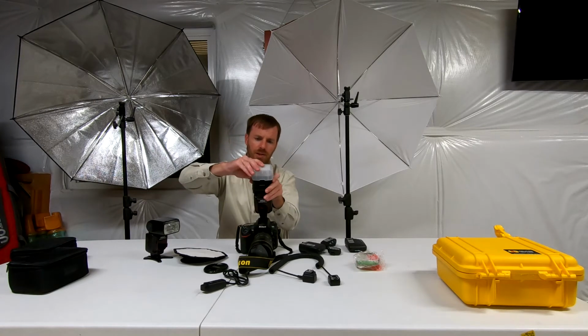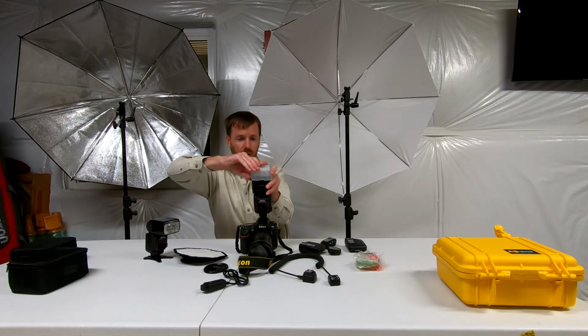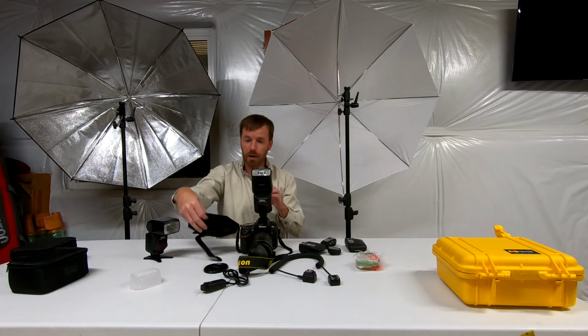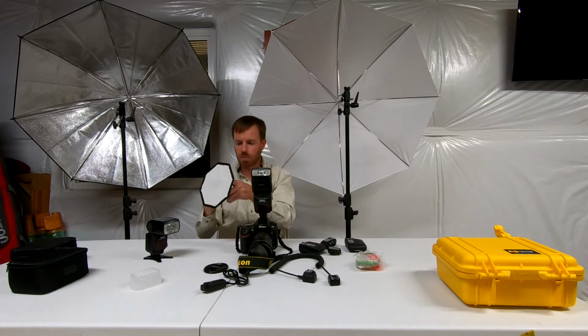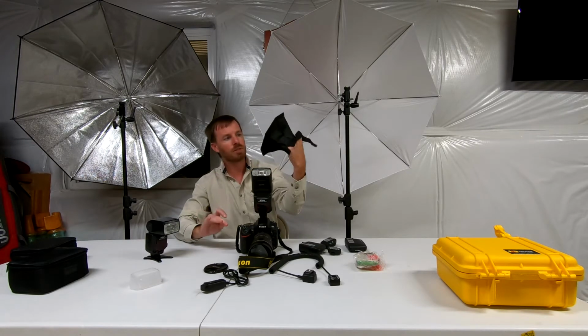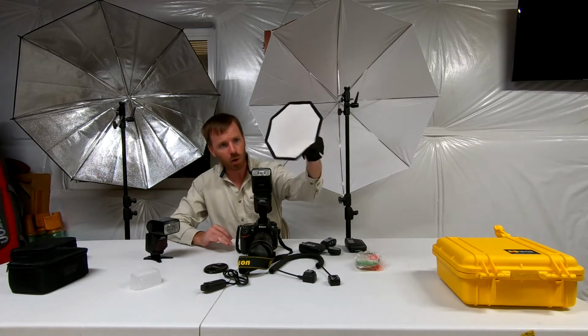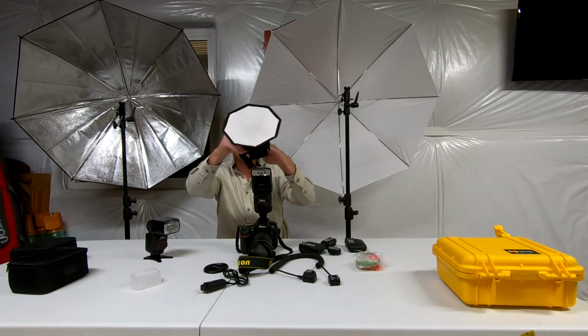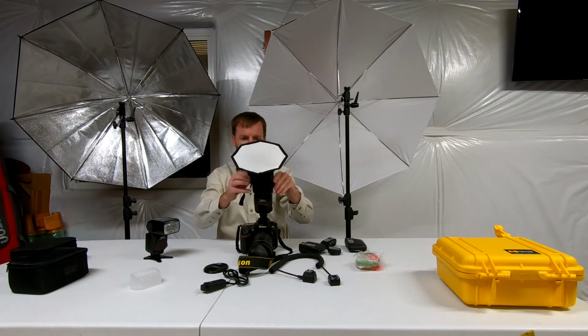One other method that you could use, and again, you can use all these diffusers off camera too, to spread out that light a little bit is what we call a little softbox, okay? And so these are pretty cool. You can see it's just a cloth material right here, but all they do is go right over top of your flash like that.